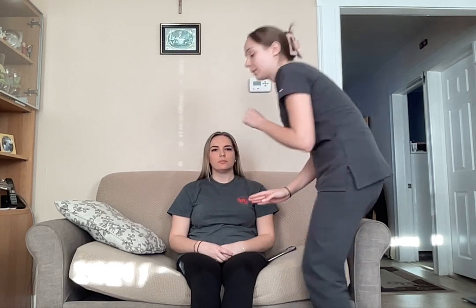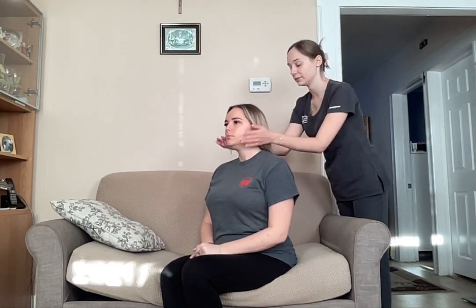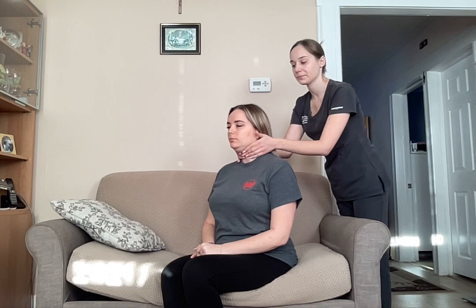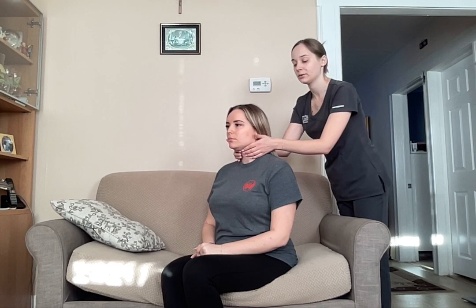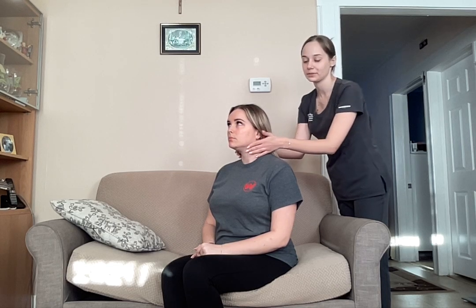Okay, and both are present. Then I'm going to come around to the back of you. I'm going to assess your trachea and your thyroid. Okay, so just swallow for me. Trachea is midline, and her thyroid is smooth with no nodules, and there is no goiter that can be felt or seen. So those are normal findings.